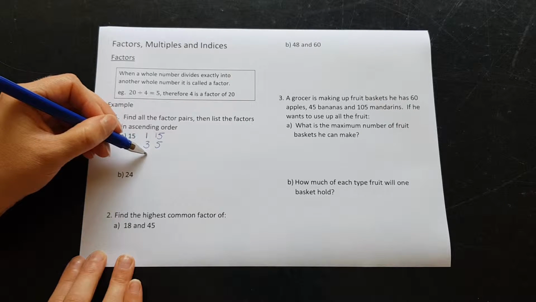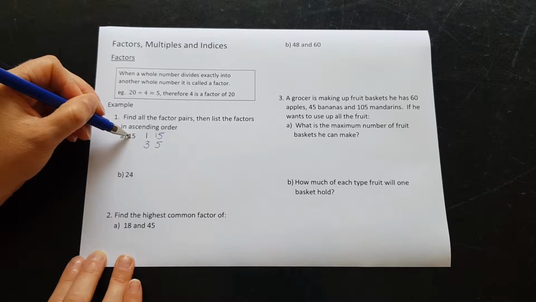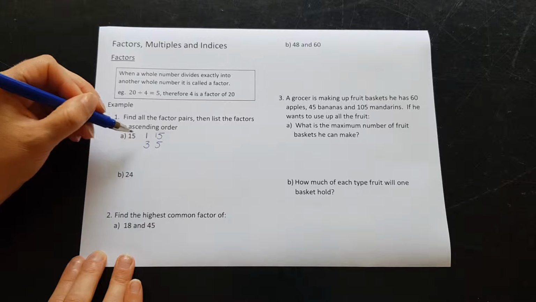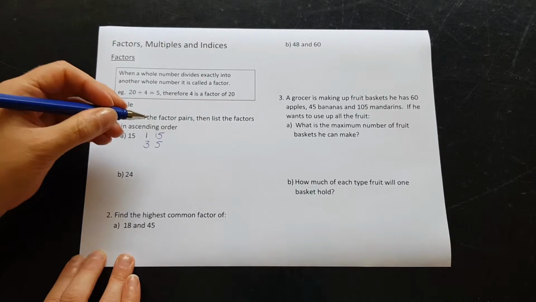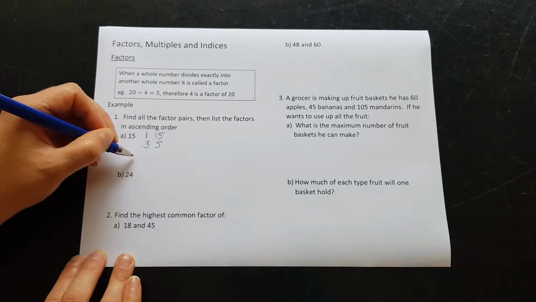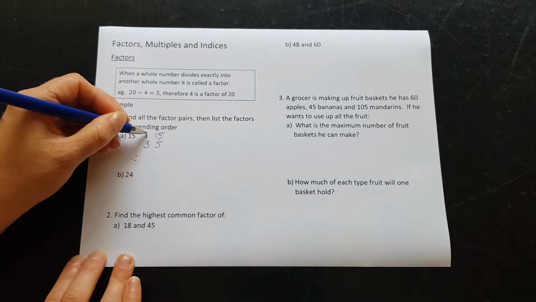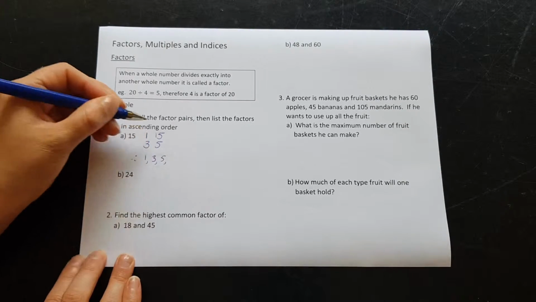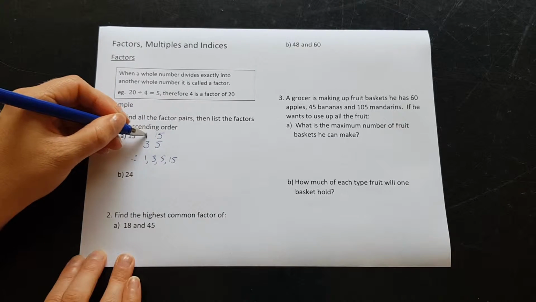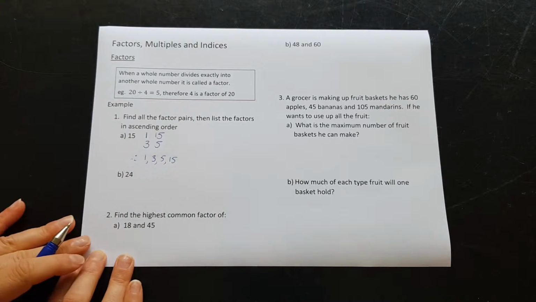The only number that's left in between to try is 4, and 4 is not going to be a factor of 15. So that's it. Those 4 numbers are my factors. So to list them in ascending order, I would get 1, then 3, 5, then 15. Kind of goes down here, up there.